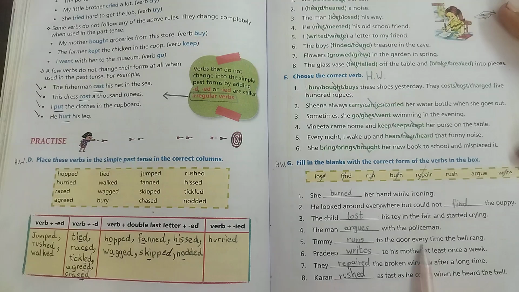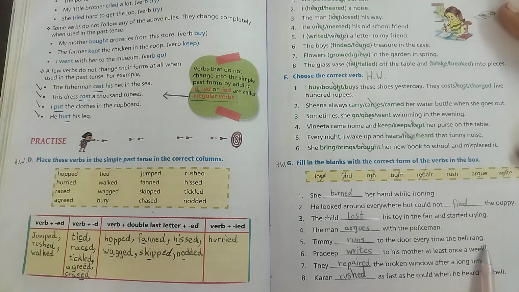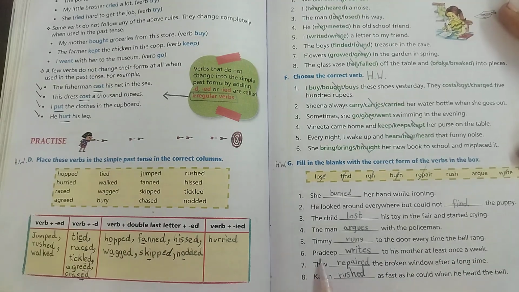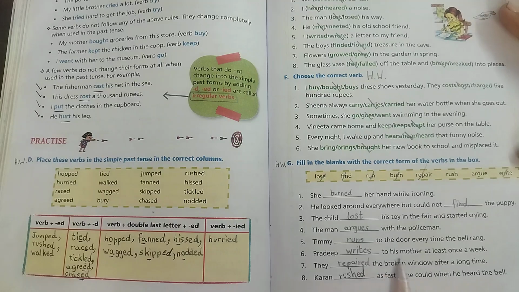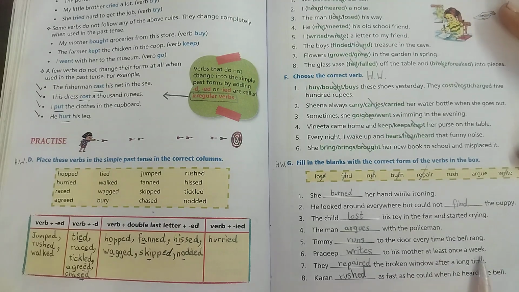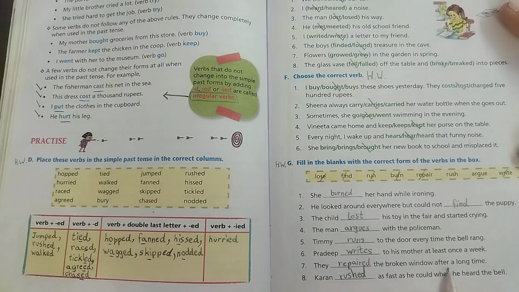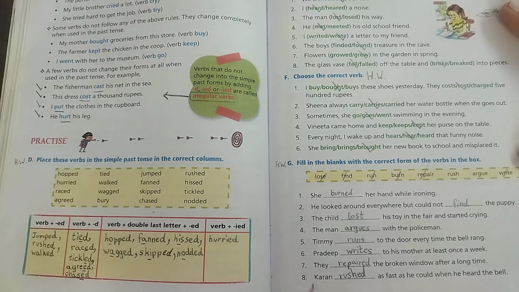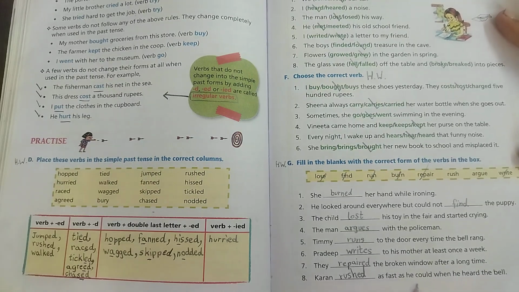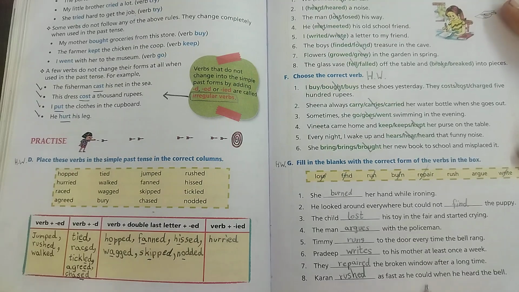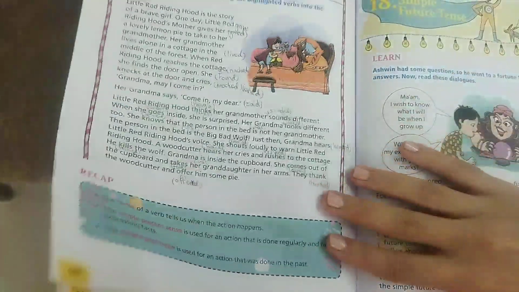Timmy runs to the door every time the bell rang. 6. Pradeep writes to his mother at least once a week. 7. They repaired the broken window after a long time. 8. Karan rushed as fast as he could when he heard the bell.